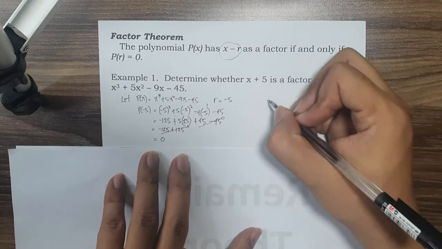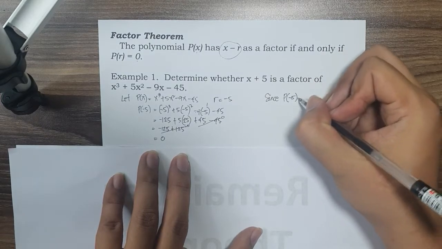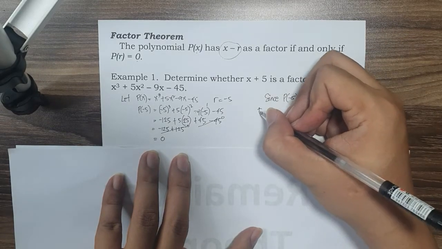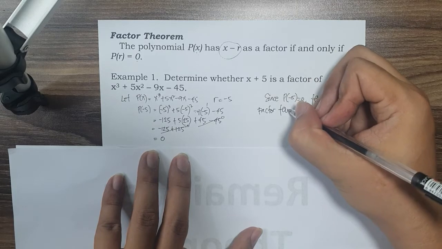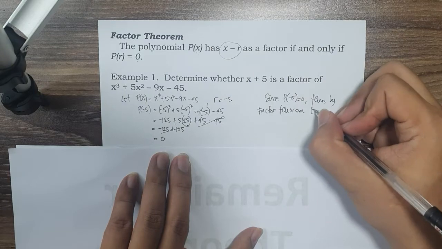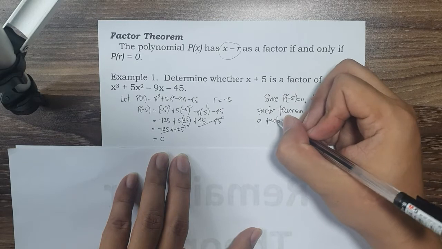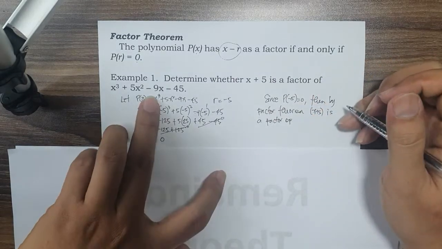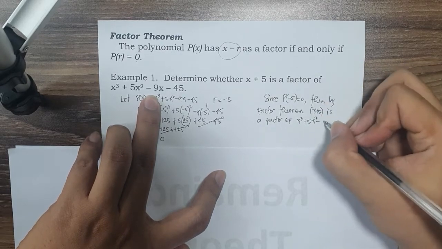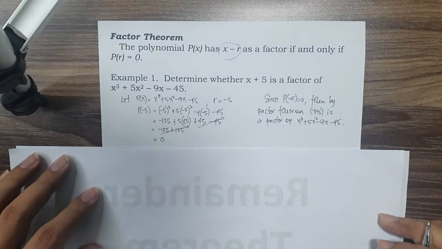So, ano ibig sabihin nun? Since p at negative 5 is equal to 0, then by factor theorem, x plus 5 is a factor of x cubed plus 5x squared minus 9x minus 45. Yan siya. Ganun lang siya.